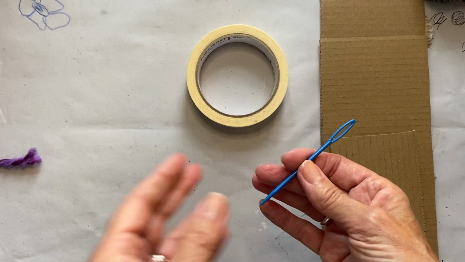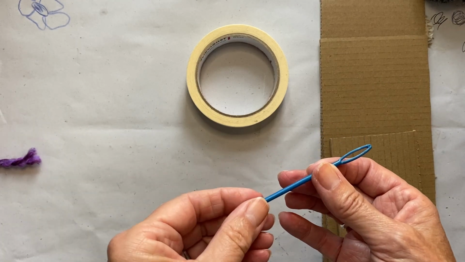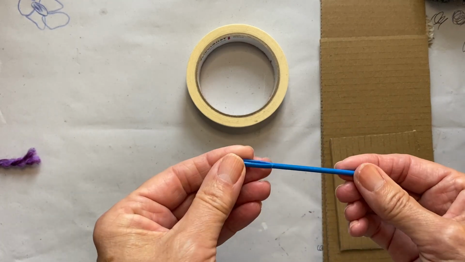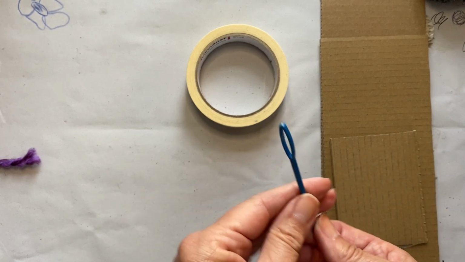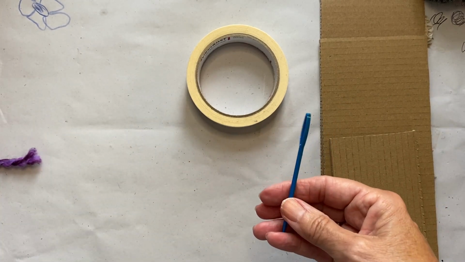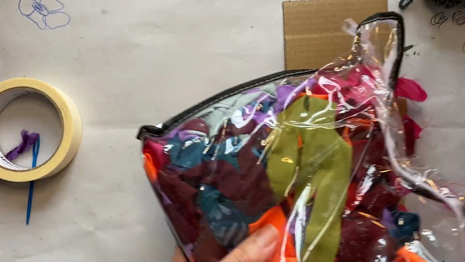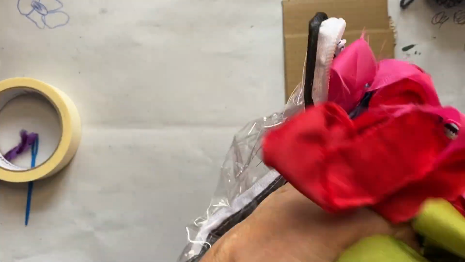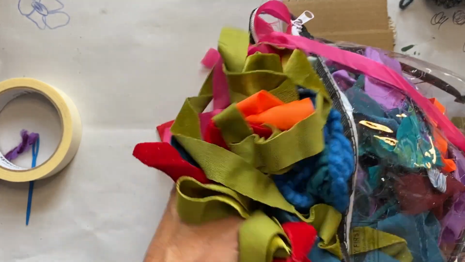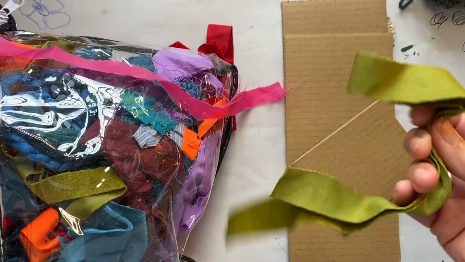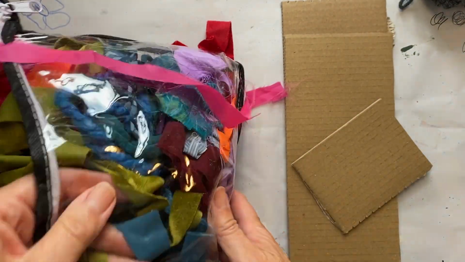Bodkin needle. This is just a plastic one, and they are so cheap. I think this was 50p, something like that. And you can get a whole collection of them. Bits of cardboard and just bits of fabric, just odd bits of fabric that we're going to be using.